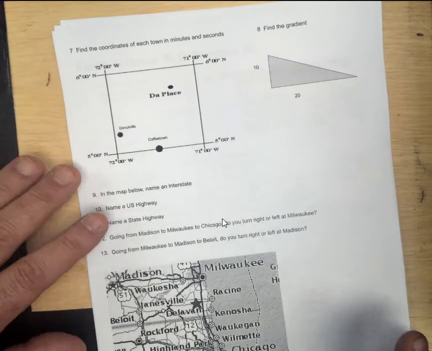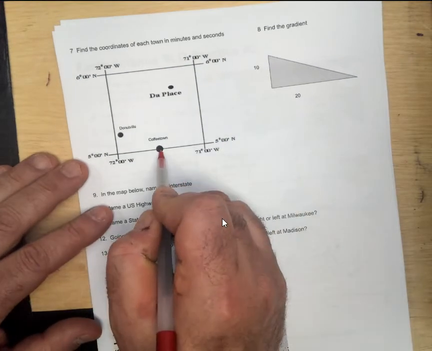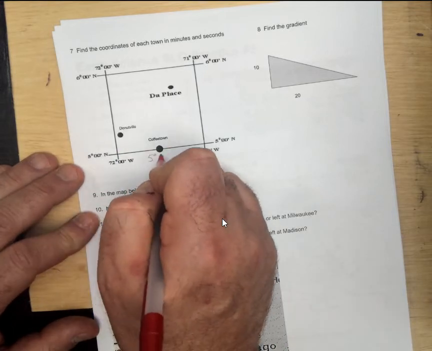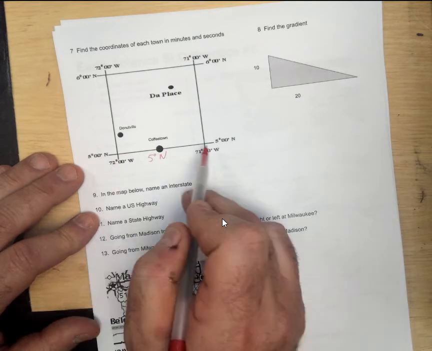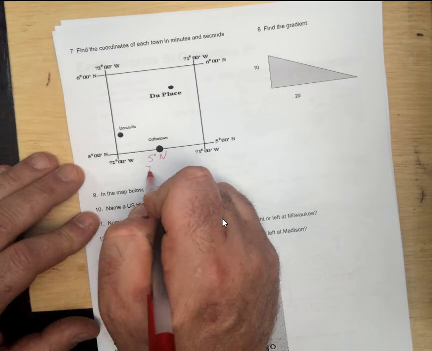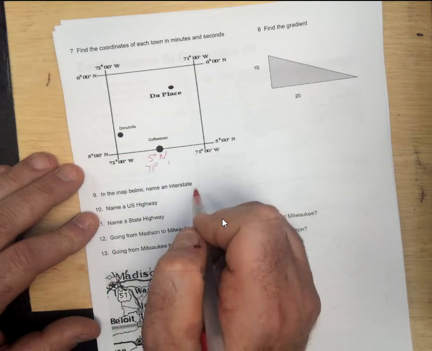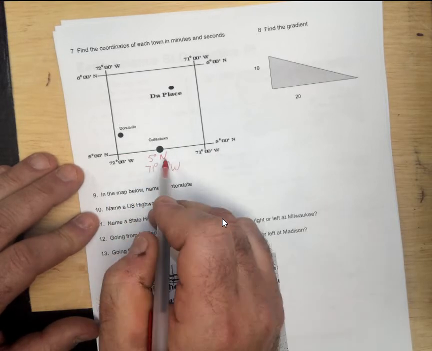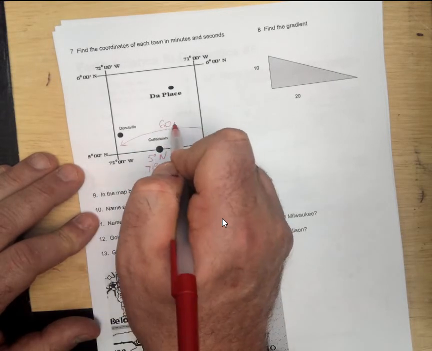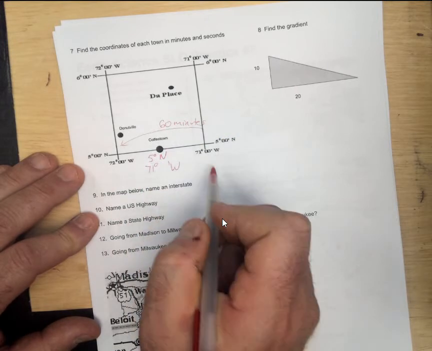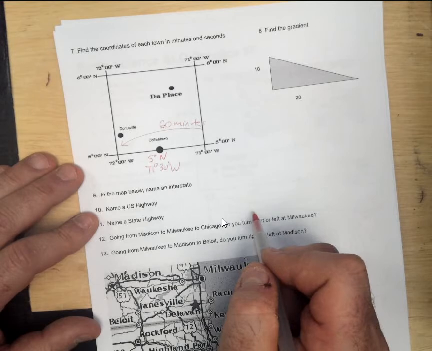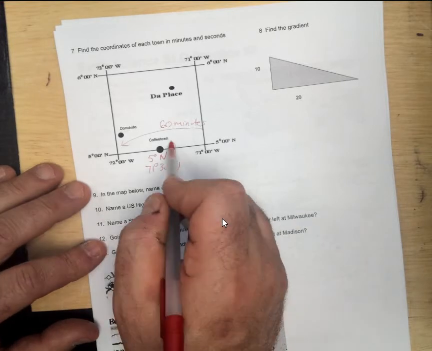Coordinates of each town in minutes and seconds. Coffee Town here is right on this line, so it's going to be 5 degrees north. But going left and right, it is somewhere between 71 degrees and 72 degrees. So it's going to be 71 degrees and something minutes, and that's going to be to the west. We just have to figure out what that is. To go from one line to the other line is 60 minutes. And so we're halfway across. So half of 60 is going to be 30. So there are the coordinates of Coffee Town.